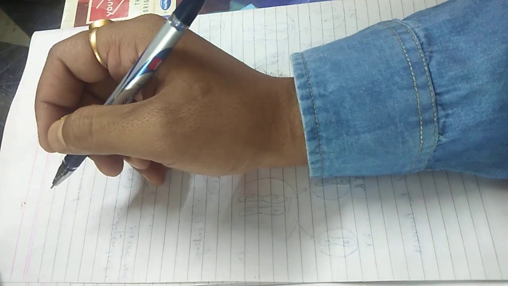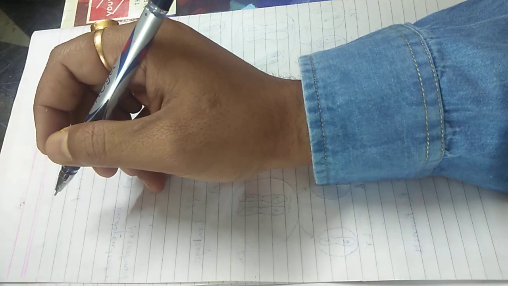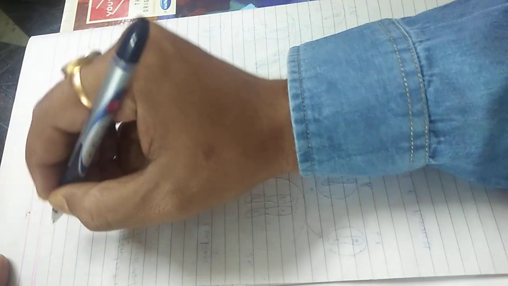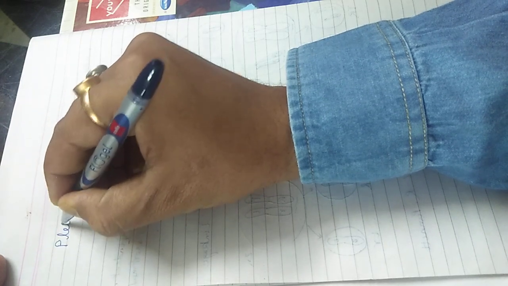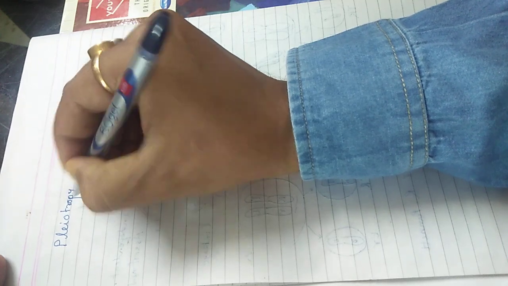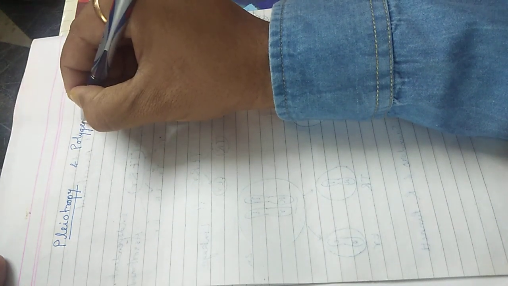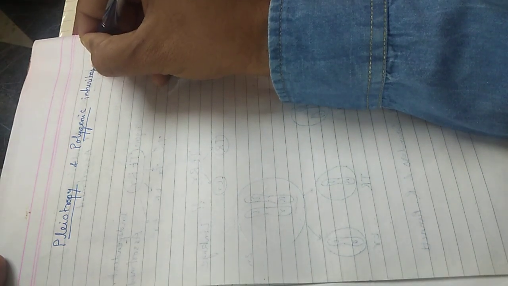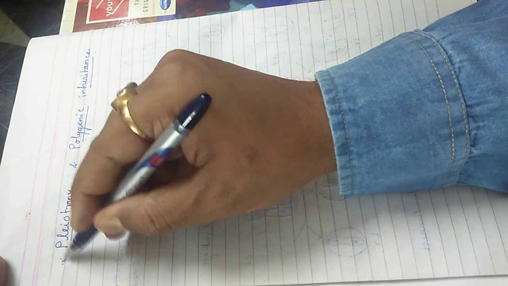So yesterday in the earlier video I have discussed about how linkage is different from independent assortment. So today we'll be discussing about two concepts. One is the concept of pleiotropy and another one is the concept of polygenic inheritance. So first we'll be discussing about pleiotropy.